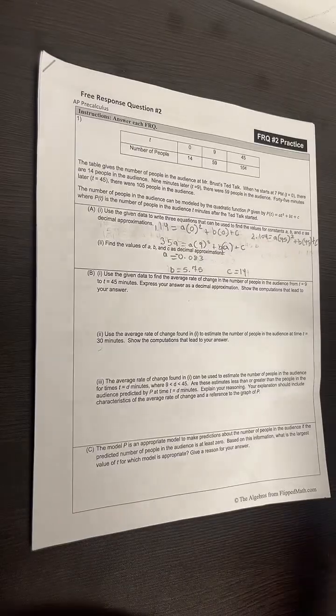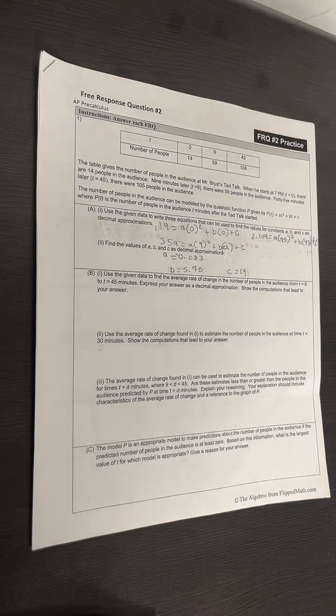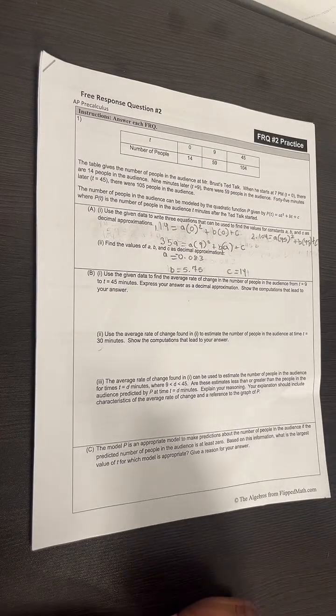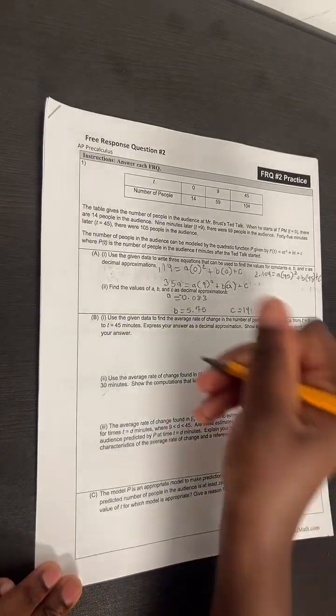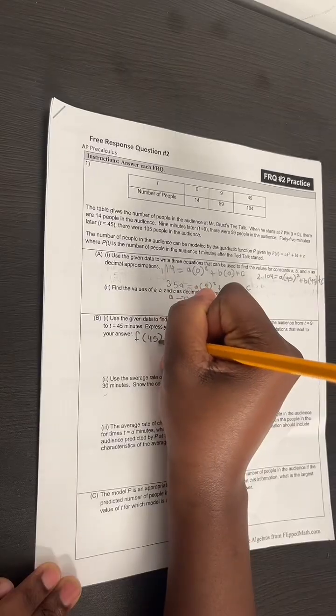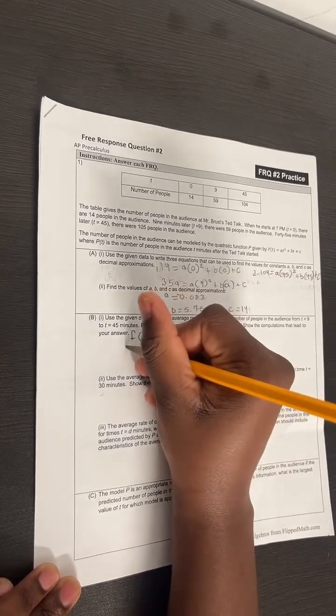B1. Use the given data to find the average rate of change in the number of people in the audience from T equals 9 to T equals 45 minutes. Express your answer as a decimal approximation. Show the computations that lead to your answer. The equation is P(45) minus P(9) over 45 minus 9.